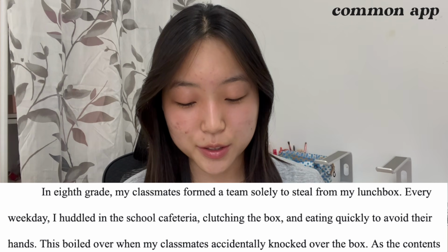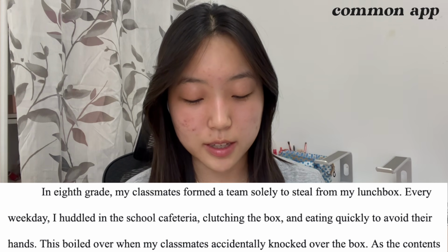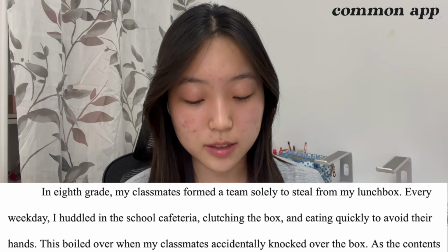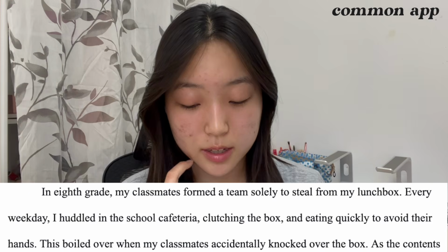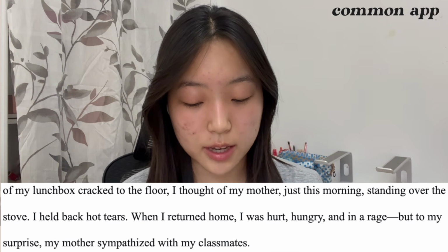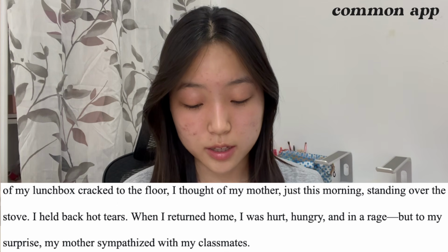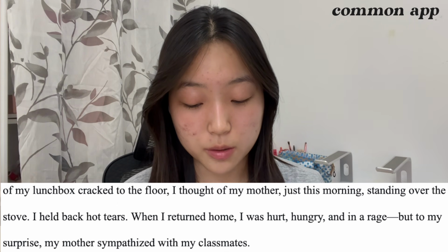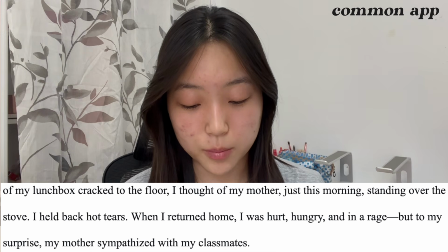Every weekday, I huddled in the school cafeteria, clutching the box and eating quickly to avoid their hands. This boiled over when my classmates accidentally knocked over the box. As the contents of my lunchbox cracked to the floor, I thought of my mother. Just this morning, standing over the stove, I held back hot tears. When I returned home, I was hurt, hungry, and enraged, but to my surprise, my mother sympathized with my classmates.